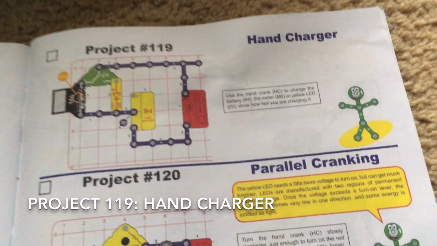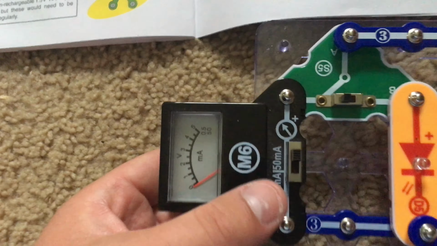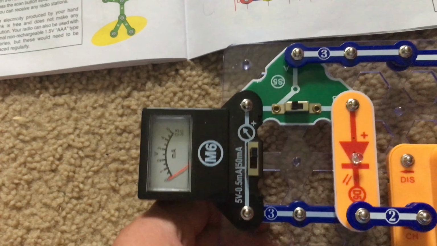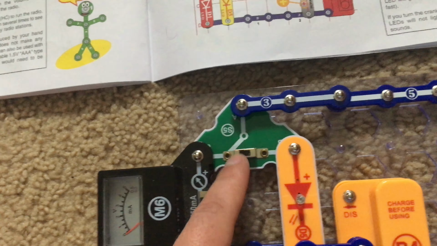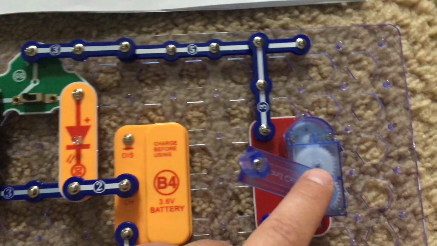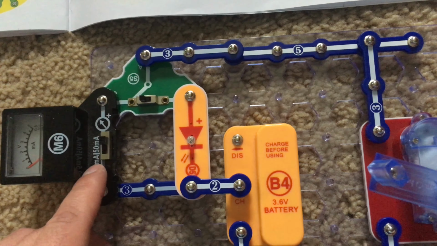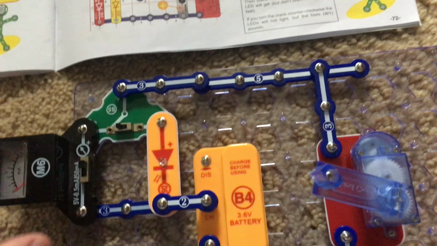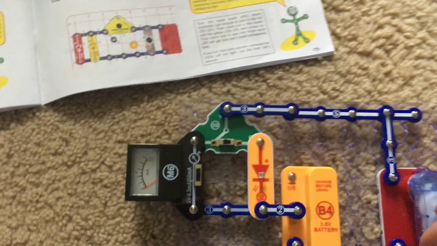Project 119 is hand charger. The meter will be set to the 50 milliamp setting for this project, and the slide switch will be used to control whether or not power generated by turning the hand crank goes to the meter or the battery and yellow LED. Right now, it will go to the meter.